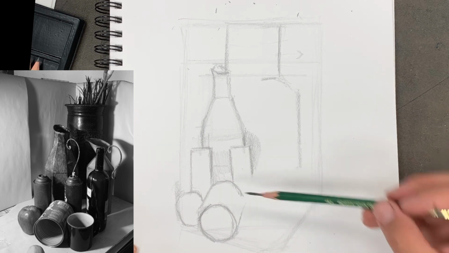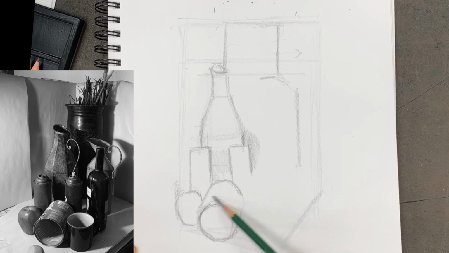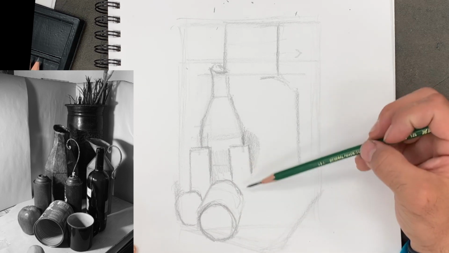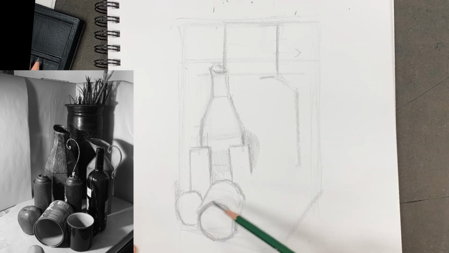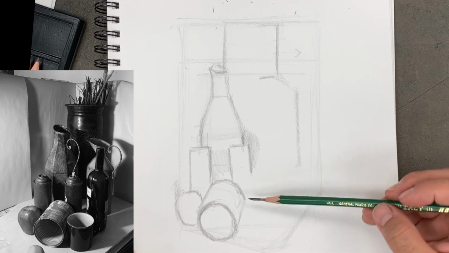All right, but I'm keeping it as a cylinder, right? Notice that curve right here. It's symmetrical, so this curve right here should actually match this curve right here, and it seems to do so. Okay, that's it for that.